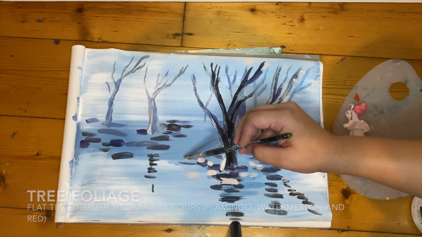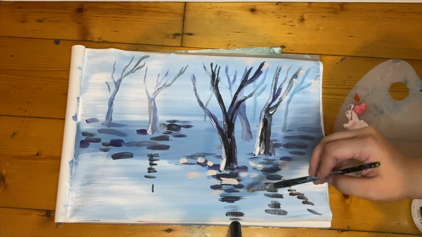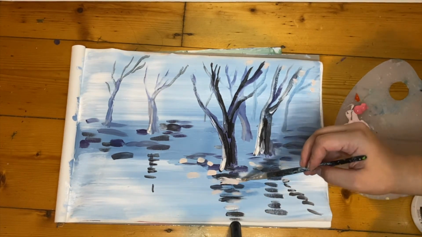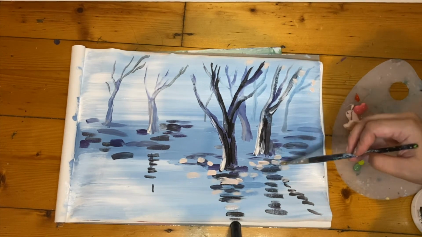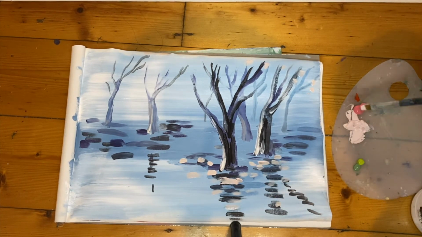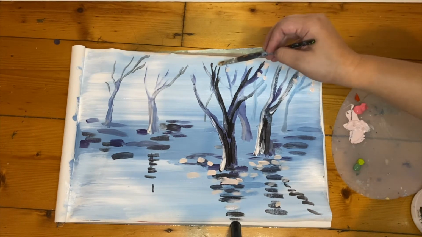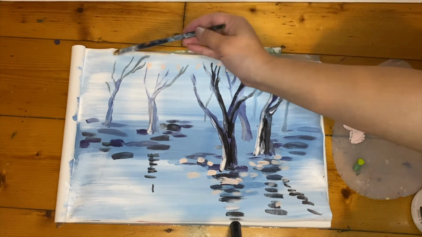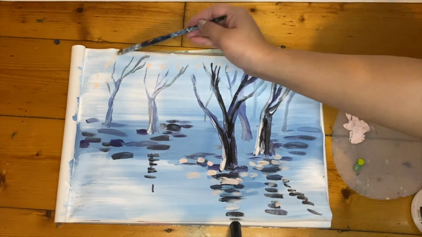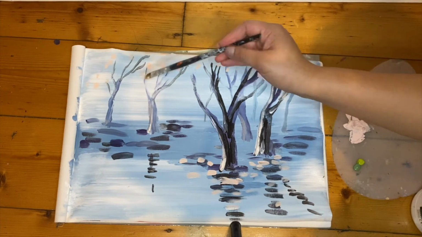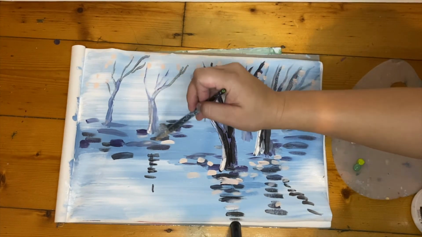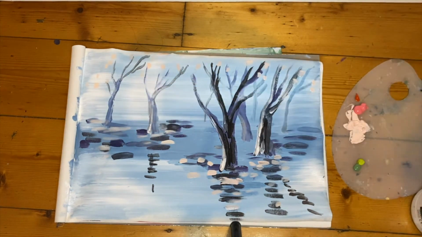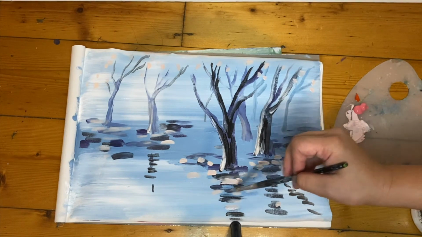So using a few colours, including a flamingo, a watermelon and a red, we're just going to create the foliage for the tree. So where I'm placing all these strokes is where the reflection of that foliage is, and I'm just going to go over the top of the trees where the arms are, just to create the effect of the foliage. So starting with the lightest color and also mixing it with some of the other colors, we're going to create a very subtle effect of foliage.